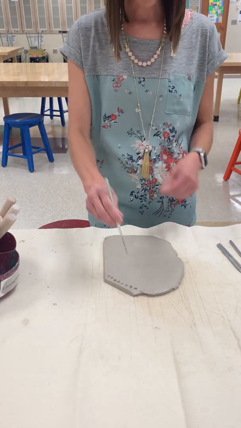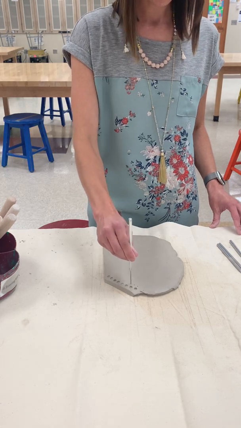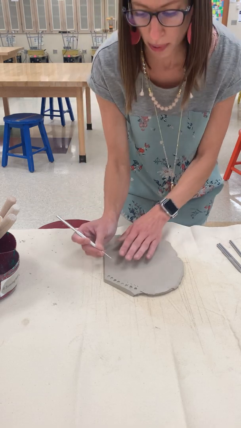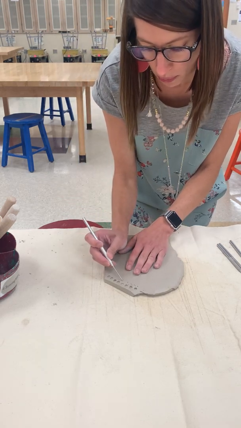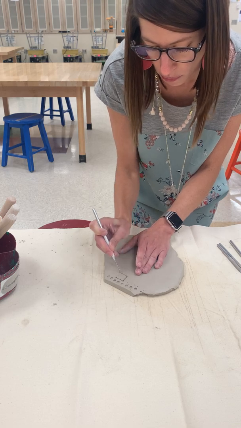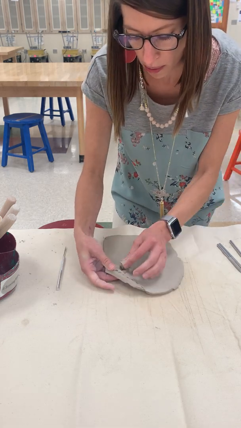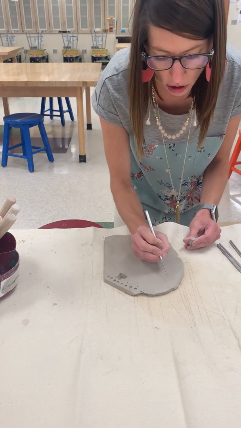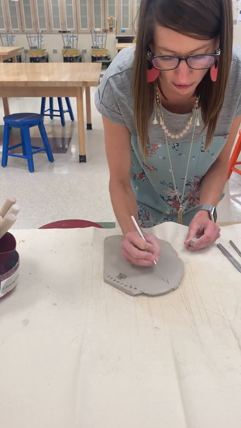You can also use them to create piercings. If I want to cut maybe a square out, they would be sharp enough to cut all the way through. And then you can also use them to do carvings.